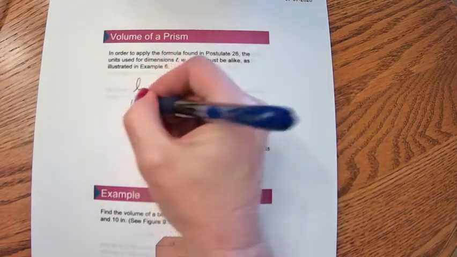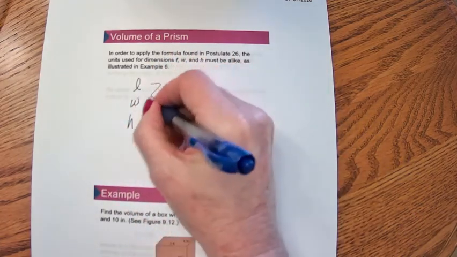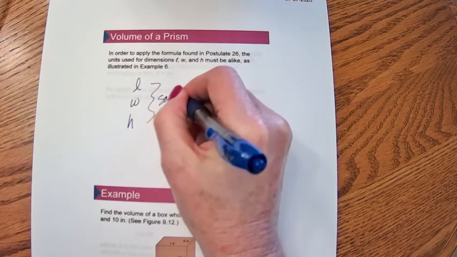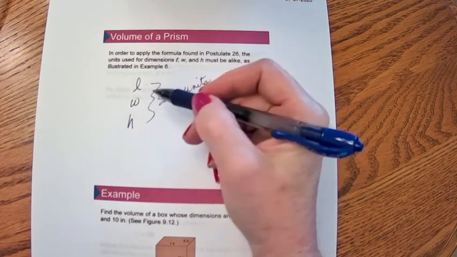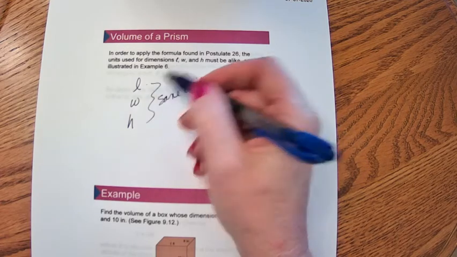And in order for this to work, the length, the width, and the height all have to be in the same units. You can't have 1 in feet and 1 in inches, or you can't have 2 in yards and 1 in feet. They all have to be in the same units so that they can be multiplied.